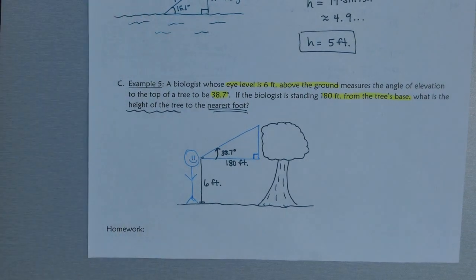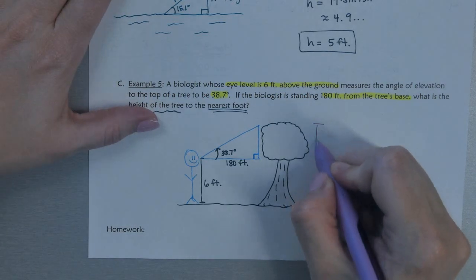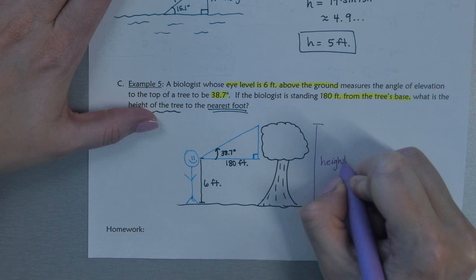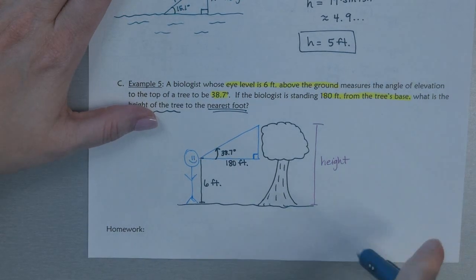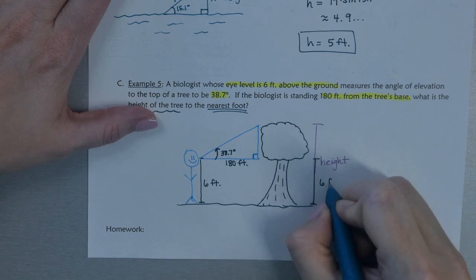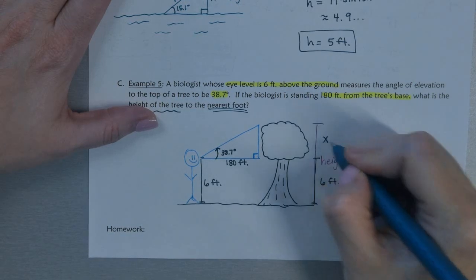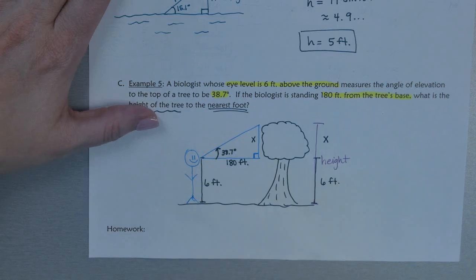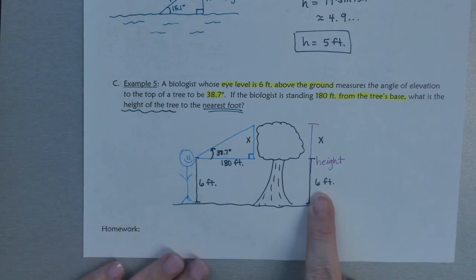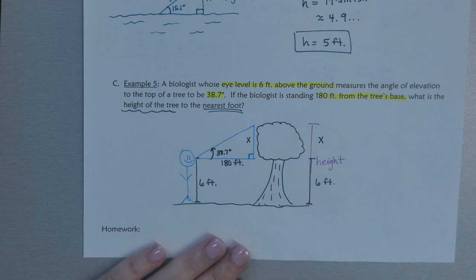I know the tree looks pretty good for you guys. Now again, what we're trying to find is the height of the tree. So we're trying to find this entire height, but we already know that from here to here, the height is 6 feet. What we're going to find is this height using our triangle. So whatever we get for x, we are going to have to add that to the 6 feet.